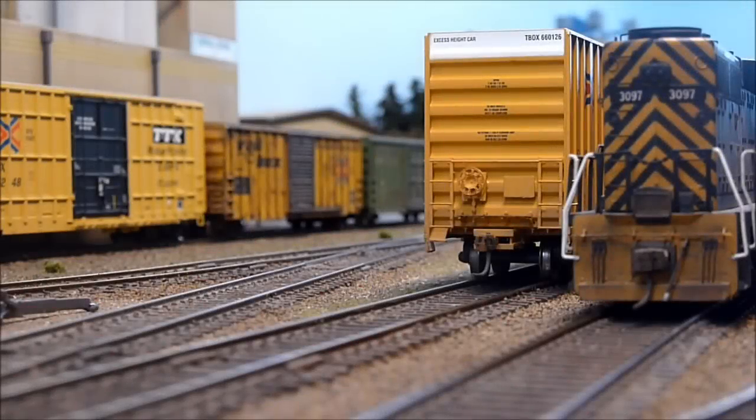Hey everyone, it's Jason. I'm working on refining operations on my layout today. I've set up a series of 4 switch lists. Each list represents a train that will come into this industrial area, perform a series of moves, and leave. When it leaves, the cards are positioned for the following train, so it's a cycle.